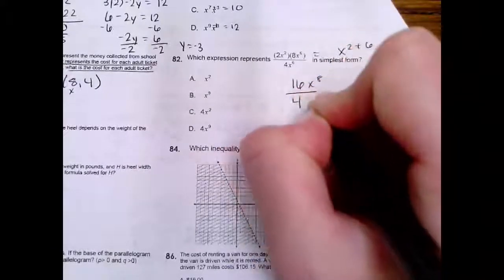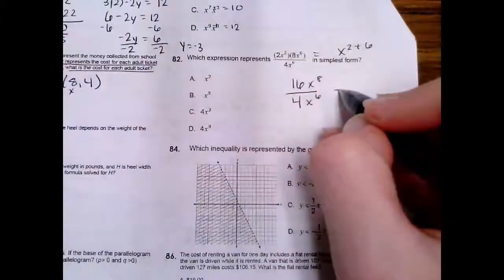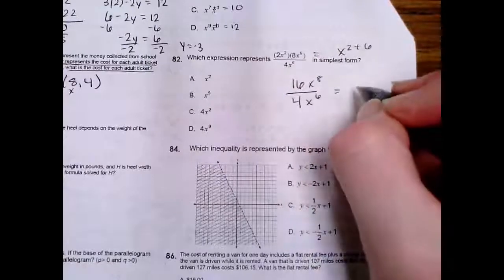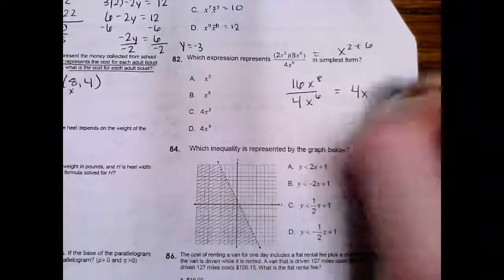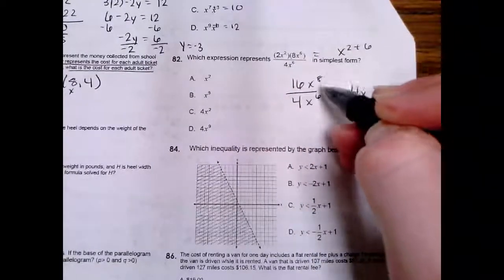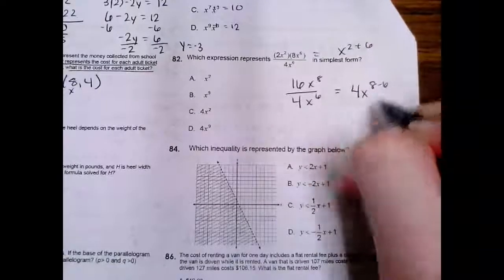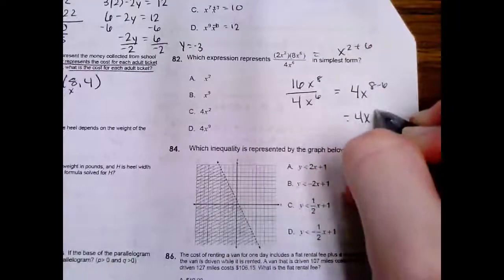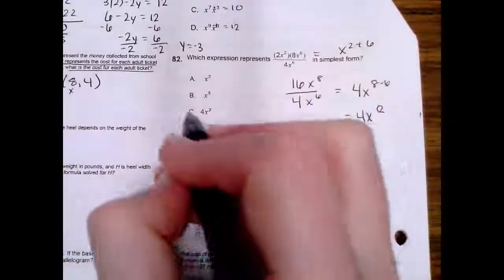I'm still being divided by 4x to the 6th. Now that I'm doing division, I'm going to divide numbers normally. 16 divided by 4 is 4. And we are going to subtract exponents, top minus bottom. So 8 minus 6. So you end up with 4x to the 2nd, so C.